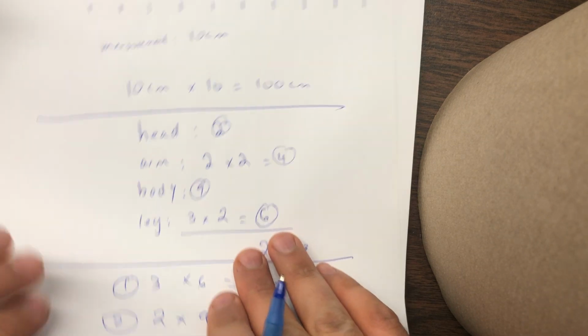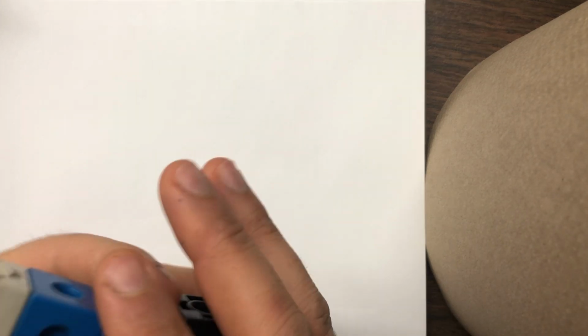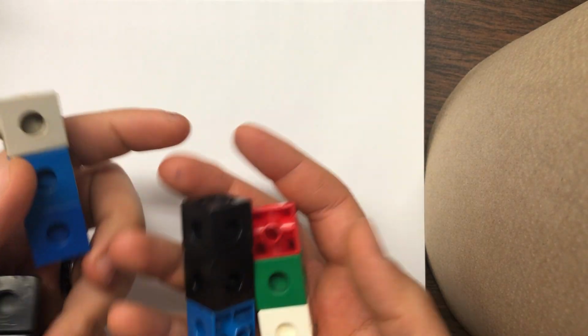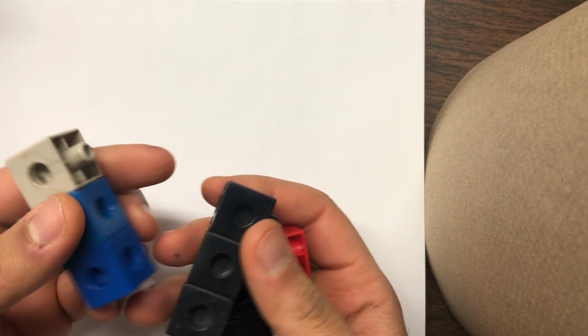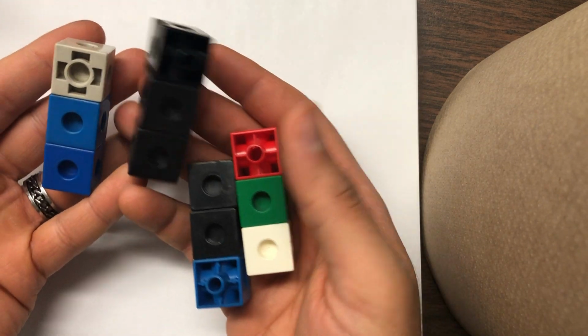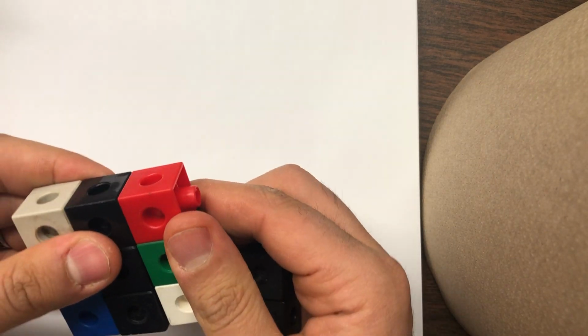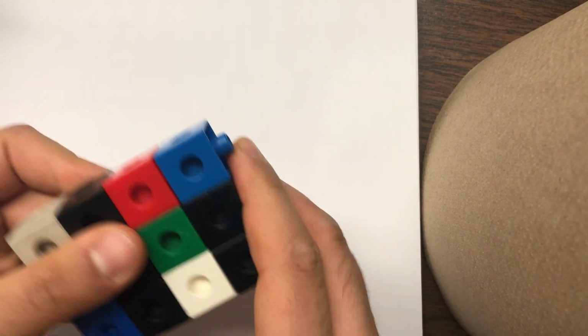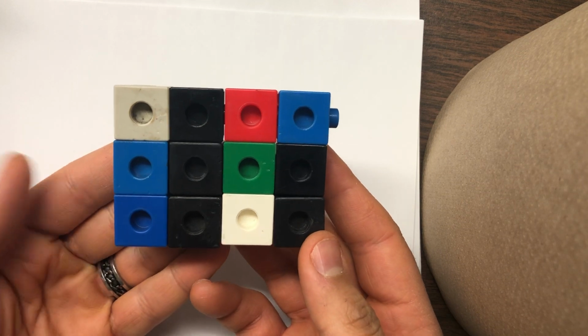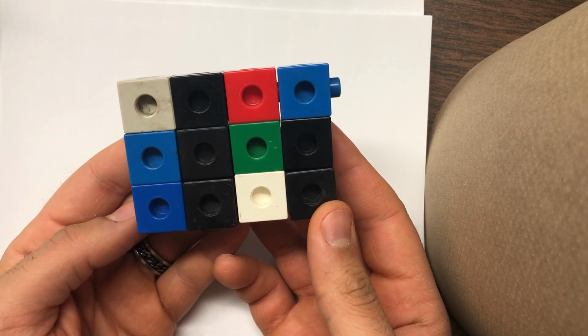Now moving on, I could ask you to build a prism using 10, 20, 30, 15. It doesn't matter. I could give you multiple different numbers and tell you to build a prism with that. So right here I got 12. I'm going to tell you to build a prism using 12 cubes. I'm just going to place them this way pretty quick. And this is what I came up with. So I did build a prism with 12 centimeter cubes.